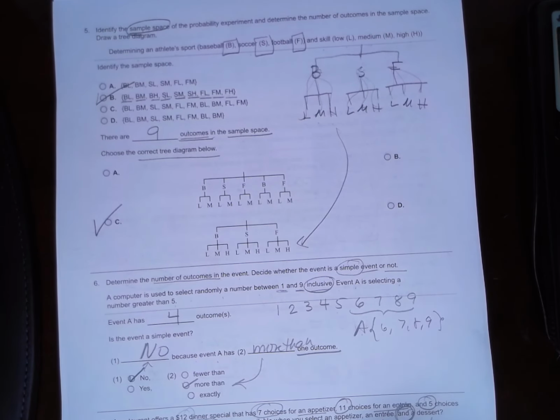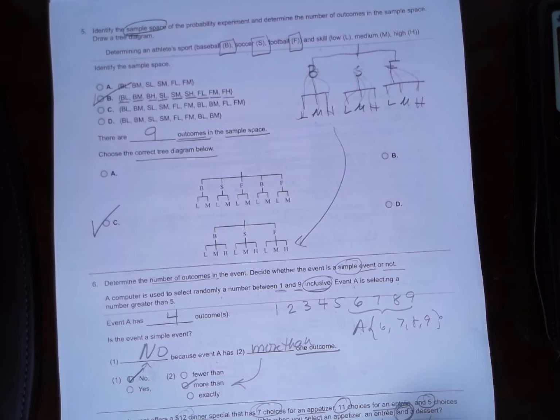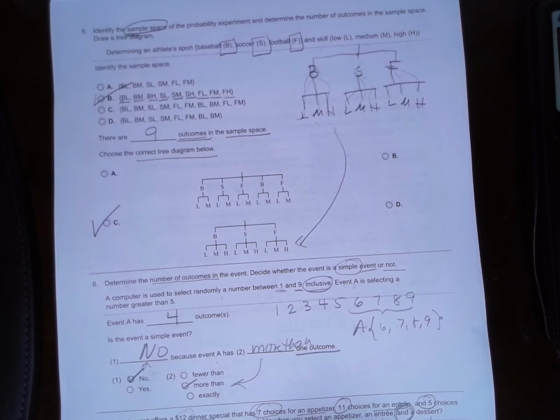For appetizers, you can choose from 7. For the entree, you have 11 to choose from, and for dessert, you have 5 to choose from. So therefore, you will multiply 7 times 11 times 5, that is equal to 385.